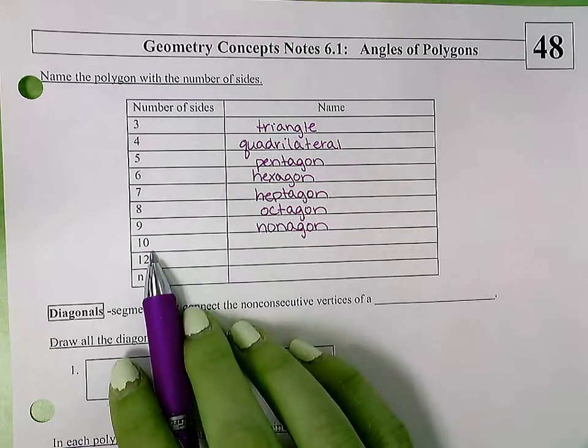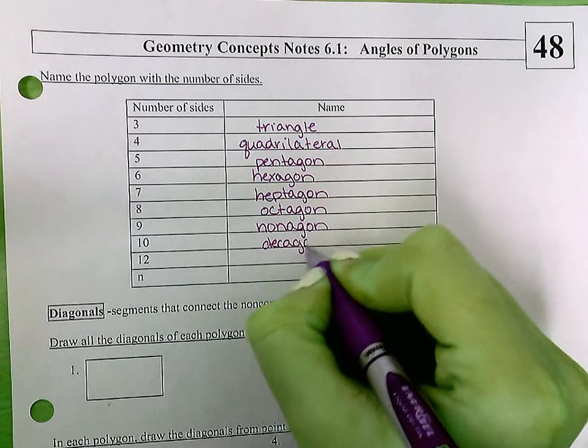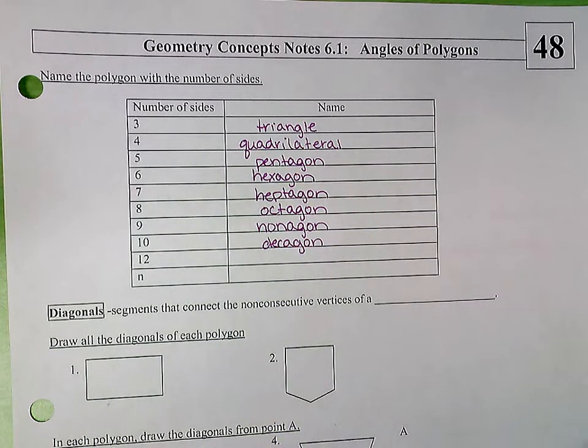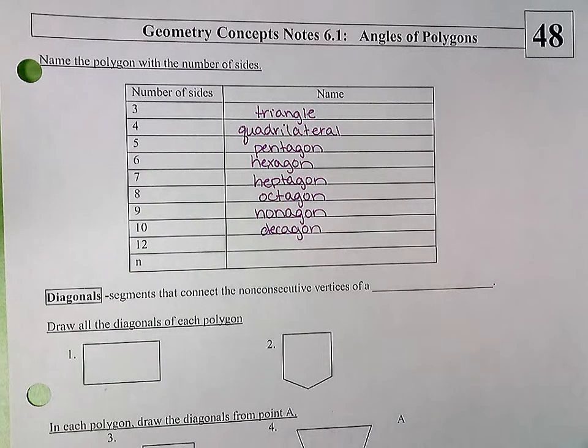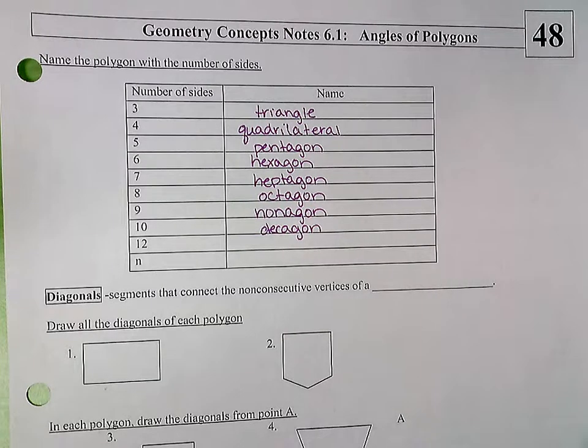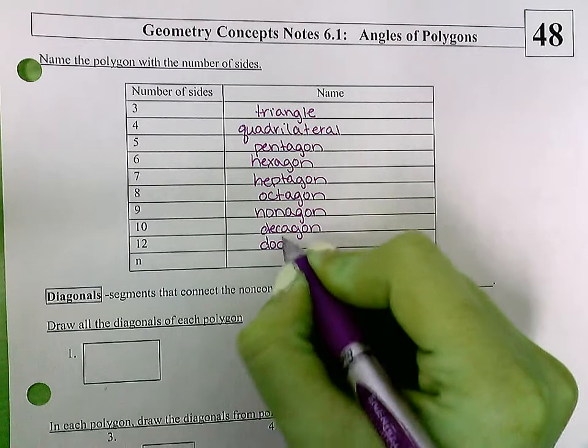If there are 10 sides, that is a decagon. Nobody taught me this before, so I'm listing them for you. If there are 12 sides, that is a dodecagon.